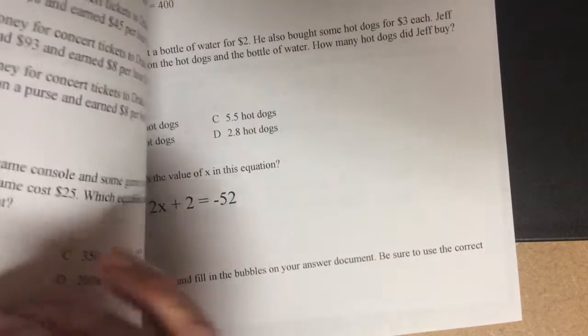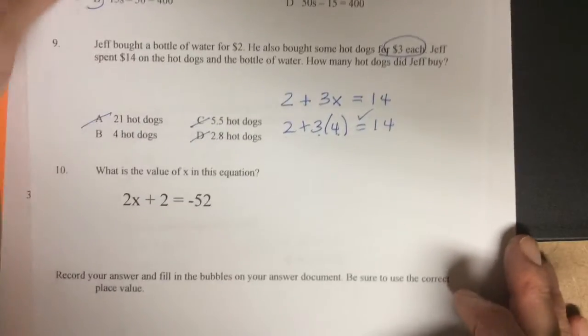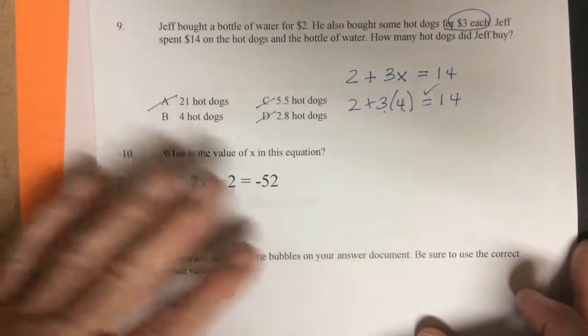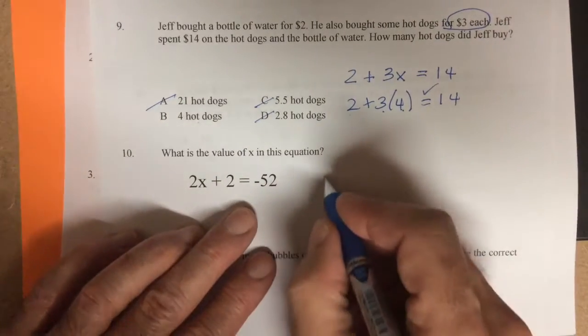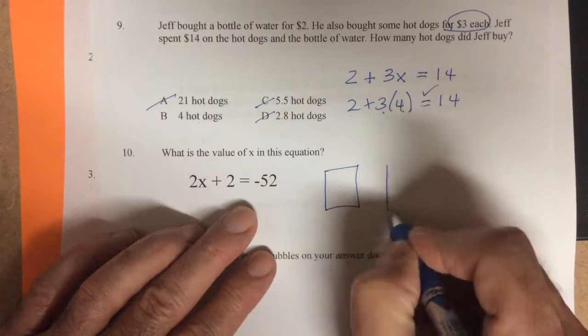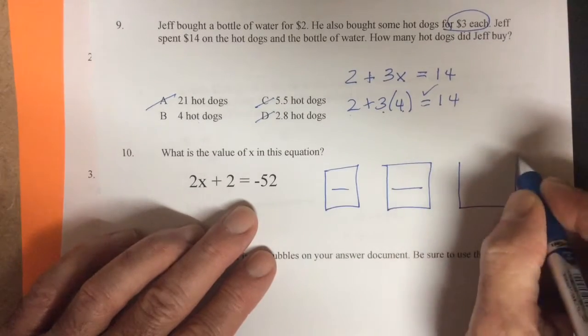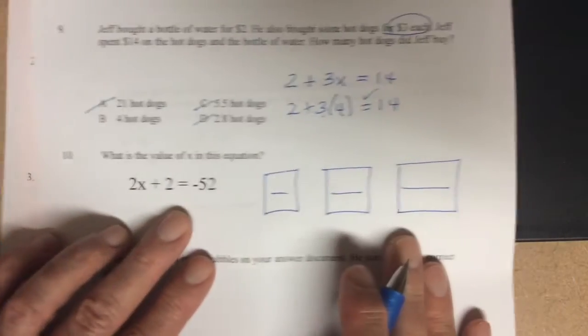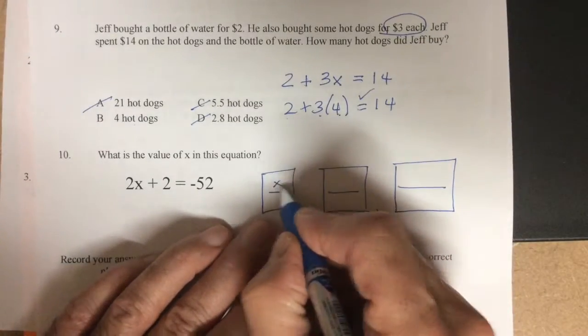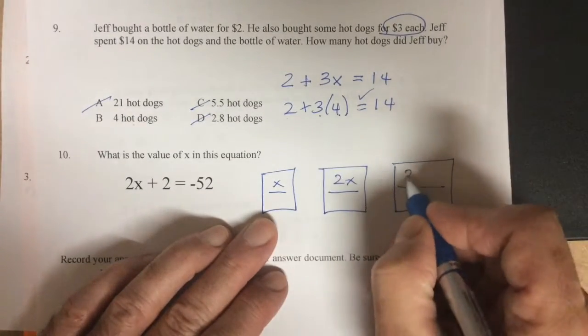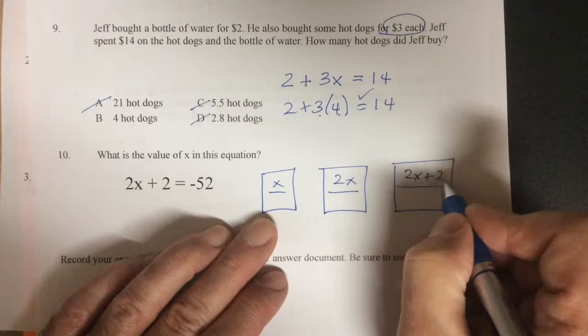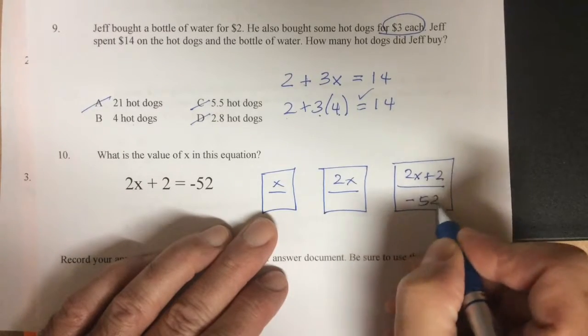And number 10, excuse me, making sure that's the last one. 2x plus 2. Well, let's go ahead and do it with the graphic I showed you. I think it helps to make the last box a little bit bigger because you're writing more in there. X, 2x, 2x plus 2, negative 52.